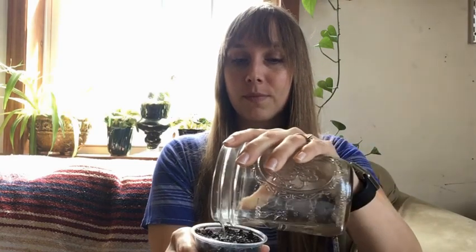Next, I want to make sure that our seeds get some water to wake them up and get them started. So I'm just going to add a little bit. We don't want them to get too soaking wet, just enough to keep them moist. And if I added too much, it'll come through those drain holes and be caught by this lid.